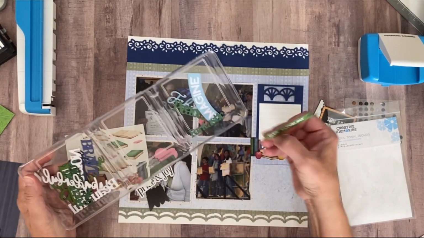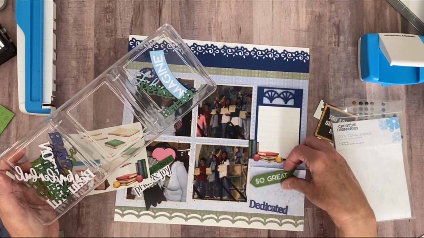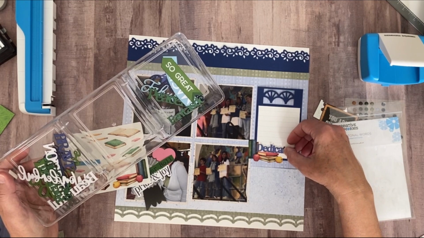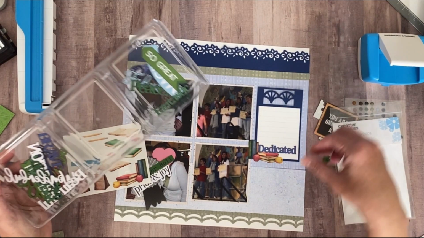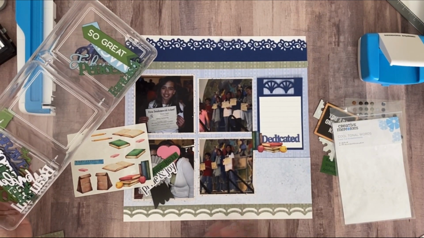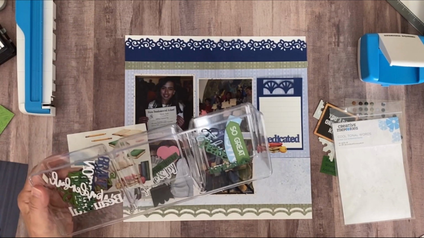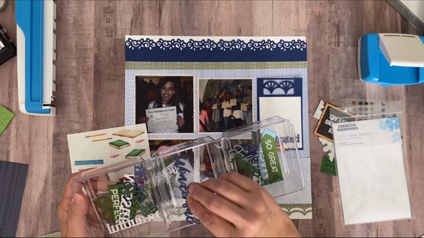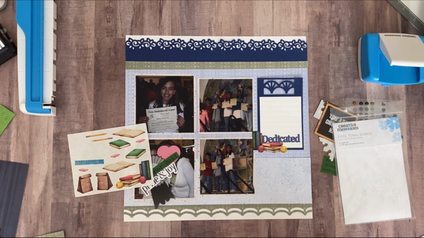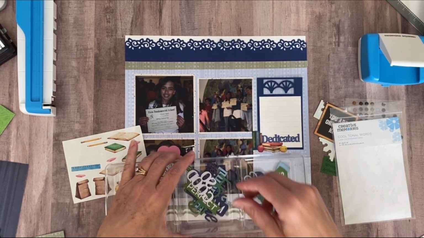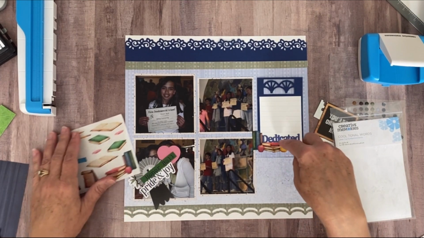So great. Let's see here. Oh, you can see this fits so perfectly right here on top of the books. It's like it was meant to be. Yeah, I like that. Okay, so I'm just going to go through these really quickly. So many cute ones. Let's see. Okay, so yeah, I'm kind of liking that one.